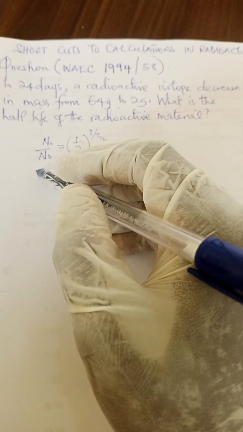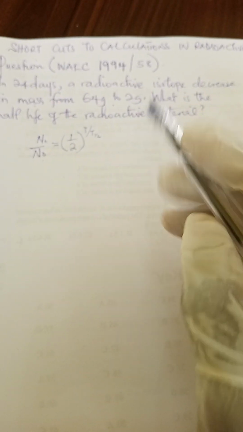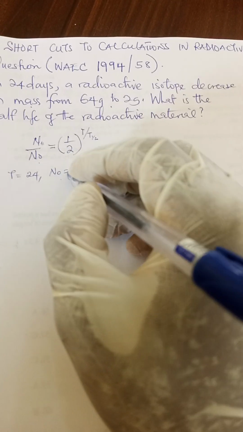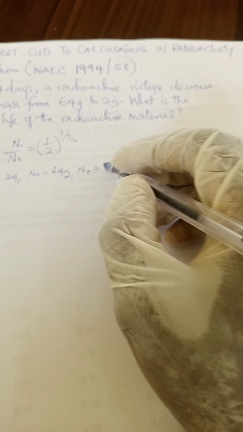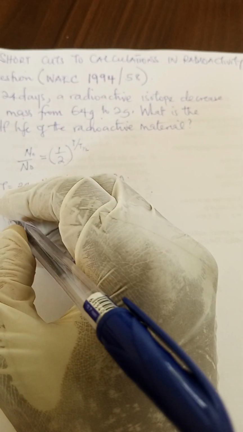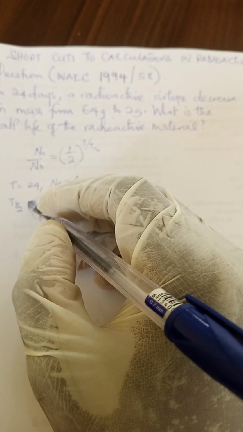Okay, then we are looking at considering this question. In 24 days, a radioactive isotope decreases. That means that the time given, T, is 24, and then the original mass, N naught, is given as 64 grams. Then N, the mass left after a certain time frame, is 2 grams. What is the half-life? So we are looking at T half. That is what we're looking for.